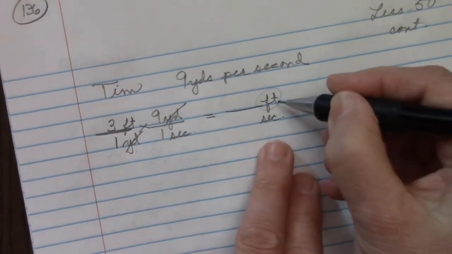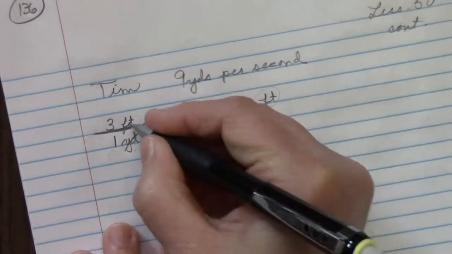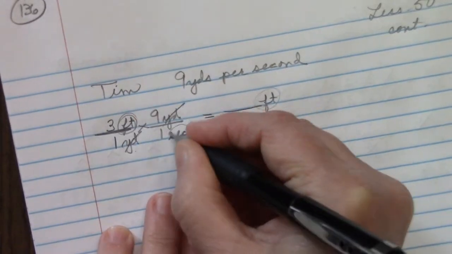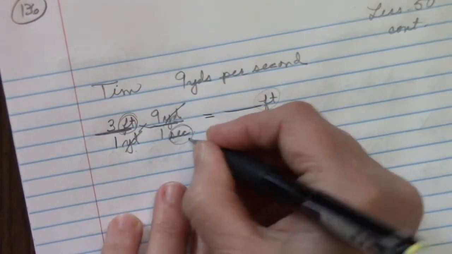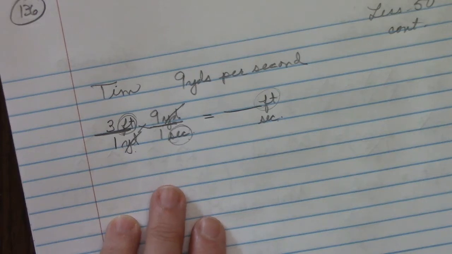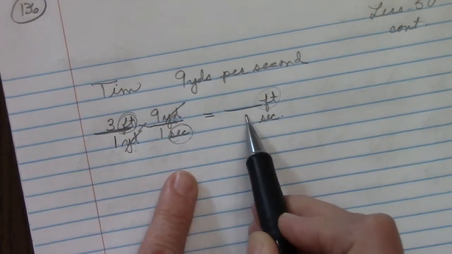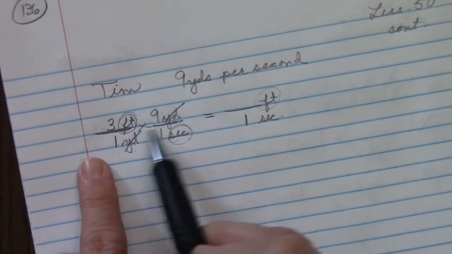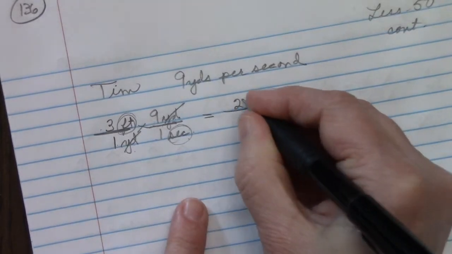And look what we have, guys. We have feet per second. And that's what we have left. Feet per second. So we're right on target here. 1 times 1 is 1. And 3 times 9 is 27.